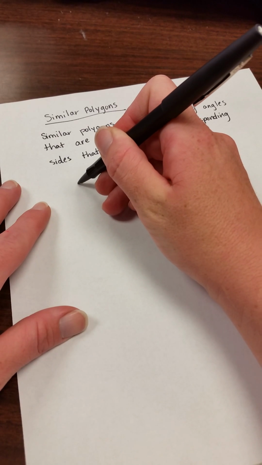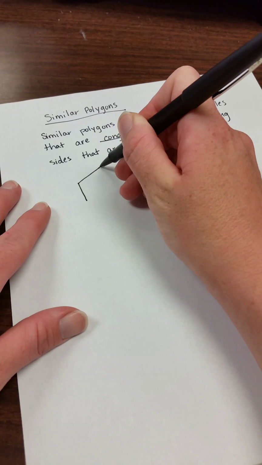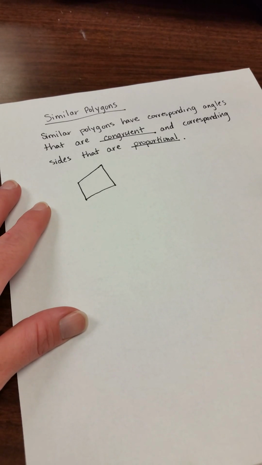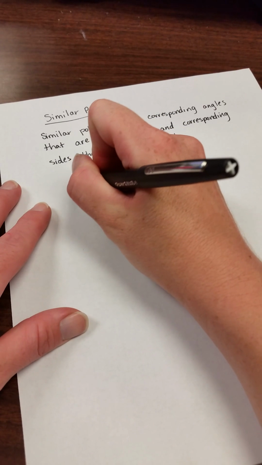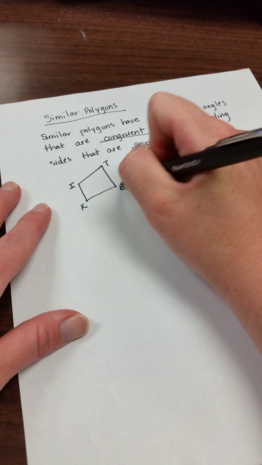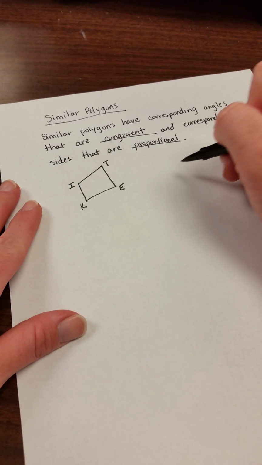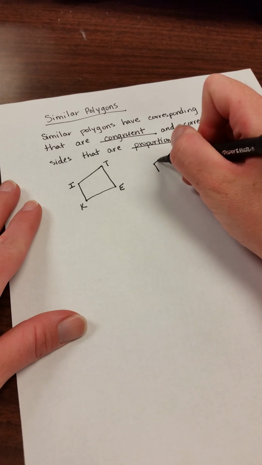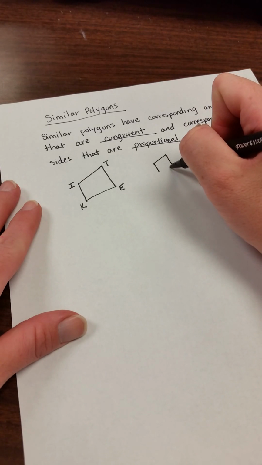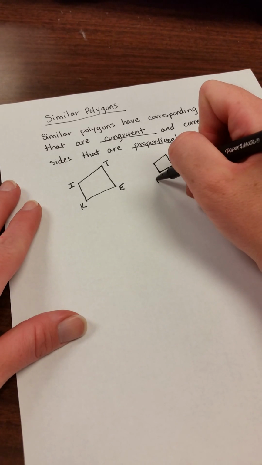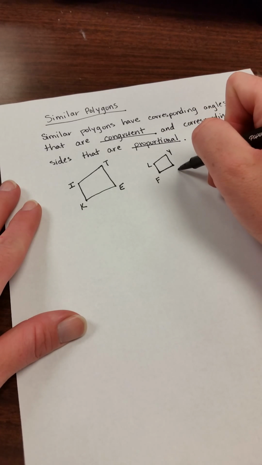So to show you guys an example of this, I want you to draw a quadrilateral, kind of like this. Don't have to look exactly like that. Just draw yourself a quadrilateral, and let's call this KITE. And then I want you to draw one that looks like it, but is smaller. We're going to call this one FLYN.